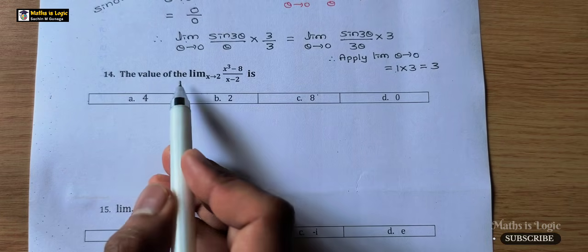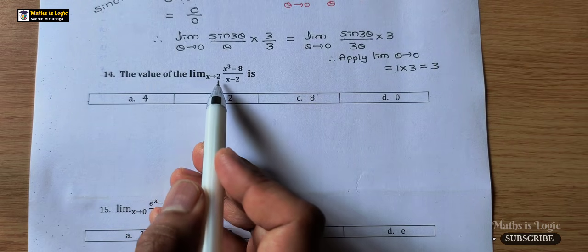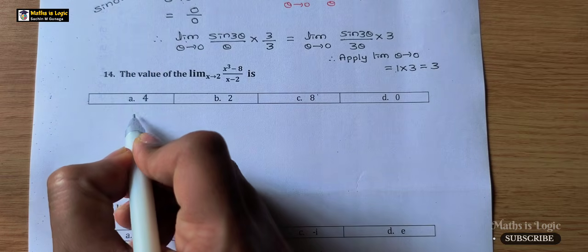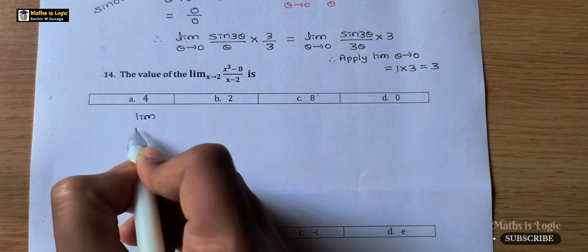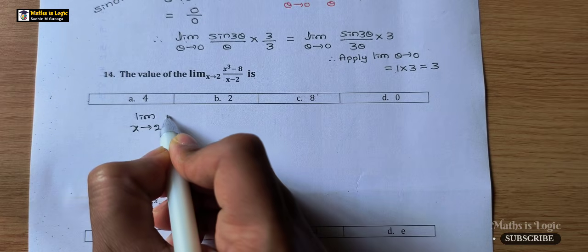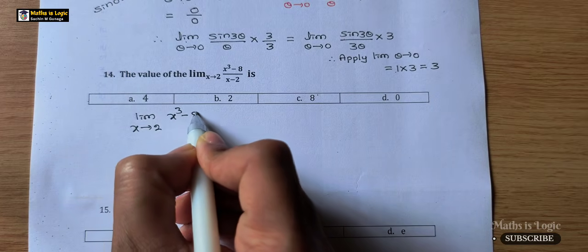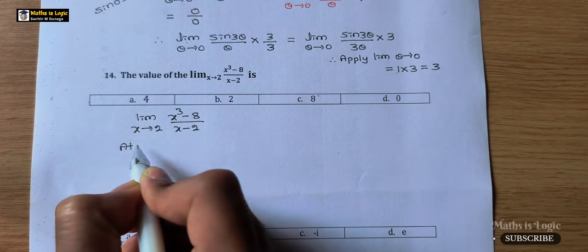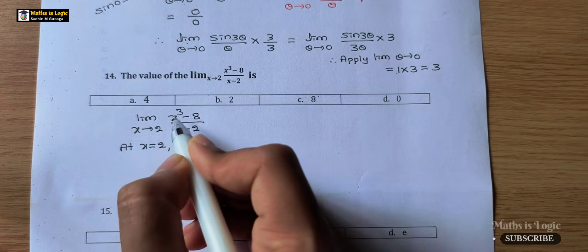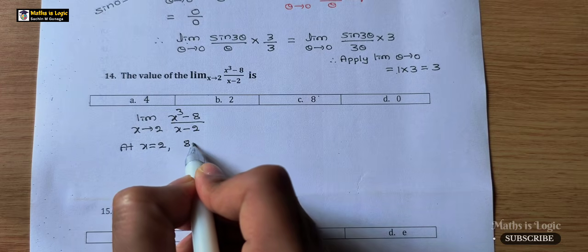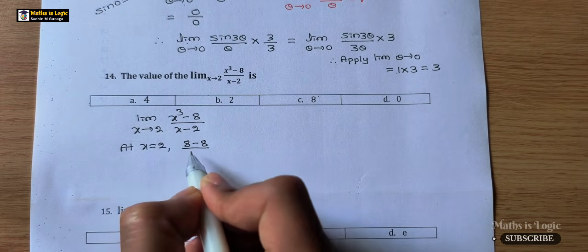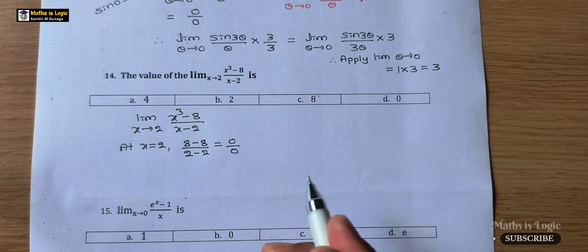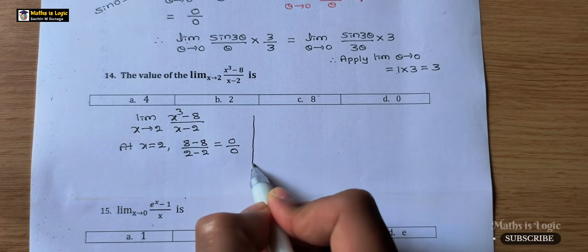Next, 14th. The value of the limit as x tends to 2 of (x cube minus 8) divided by (x minus 2) is. Limit x approaches 2, x cube minus 8 divided by x minus 2. First substitute x = 2. So 2 to the power 3 is 8, minus 8, divided by, again x is 2, minus 2 means 0. So 0 divided by 0, which is an indeterminate form.